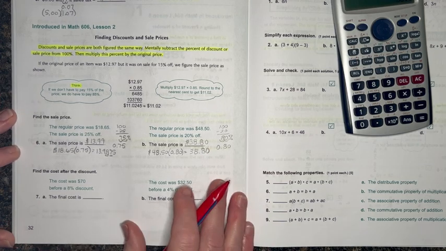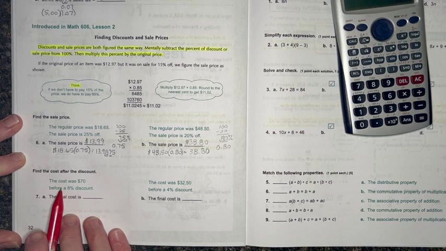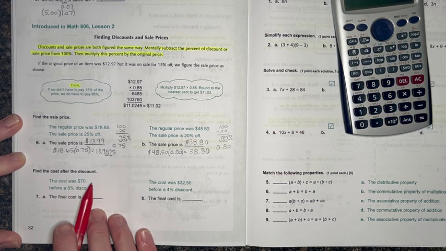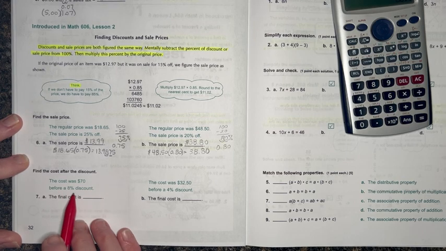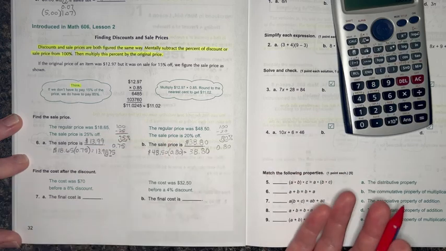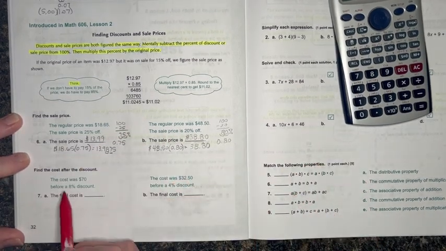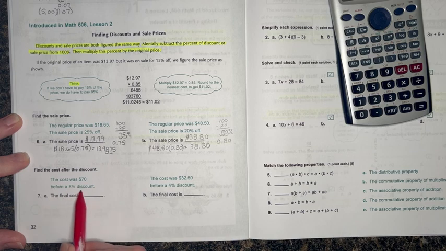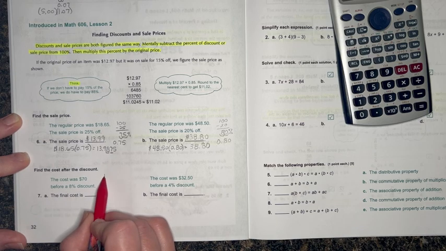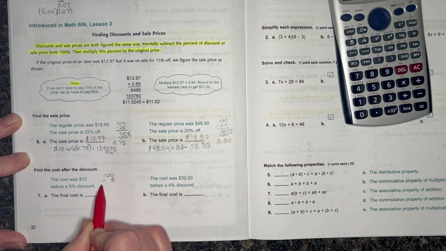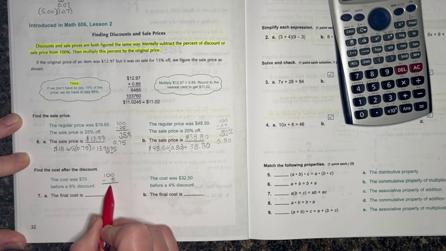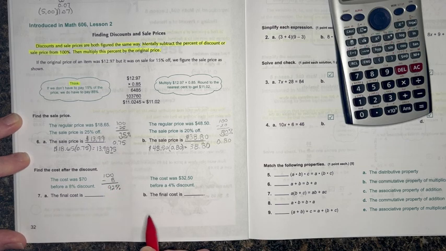All right, taking a look at number 7. Find the cost after the discount. Okay, a discount and a sale is the same thing. Don't let the verbiage confuse you, right? The cost was $70 before an 8% discount. If you're not paying 8%, okay, you are paying 92%.